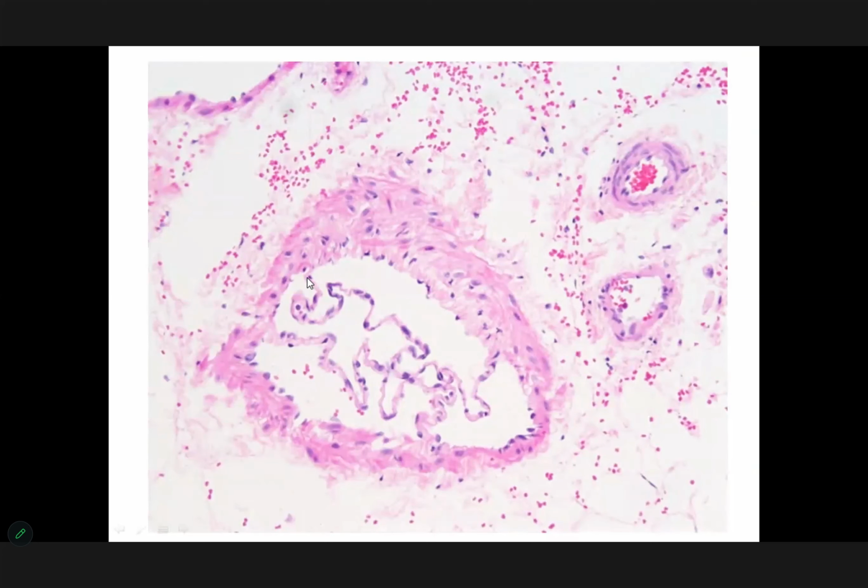Valves include two cusps, one here, another here, which are duplicates of tunica intima, and they actually are pockets. One pocket here and another one here. Valves prevent backflow of blood.